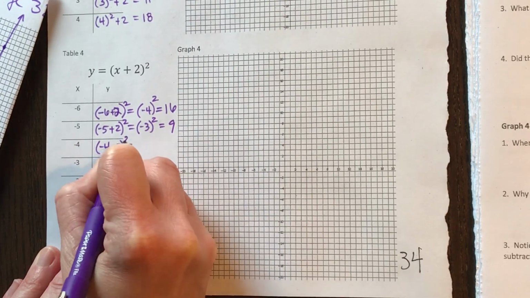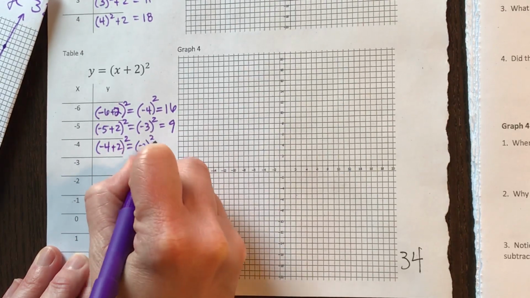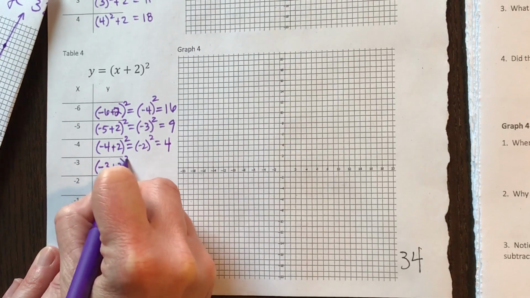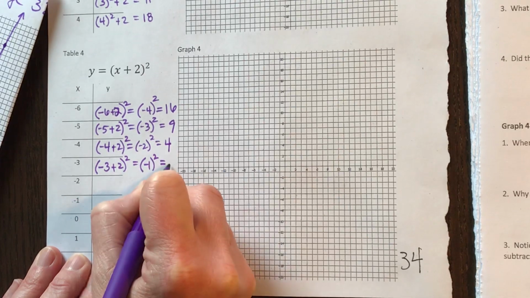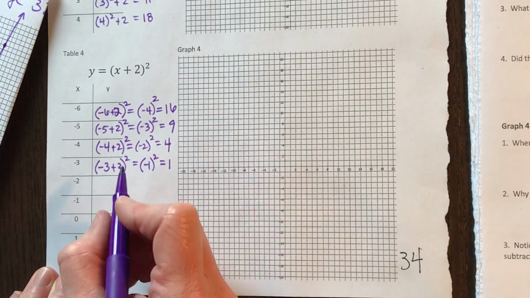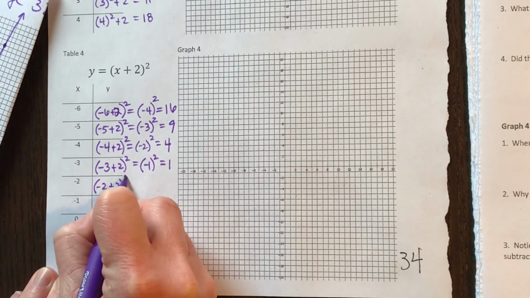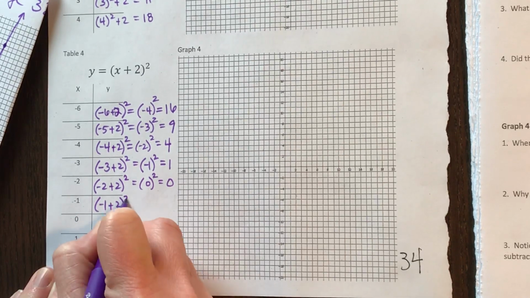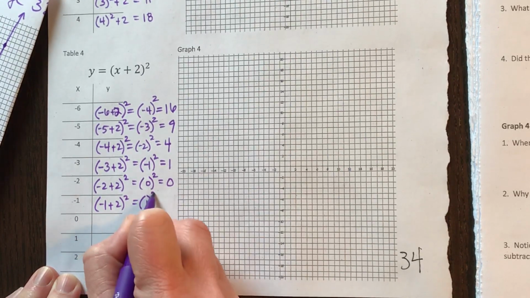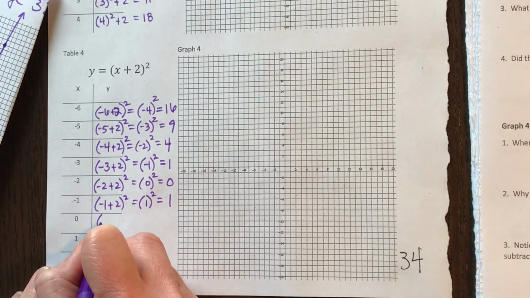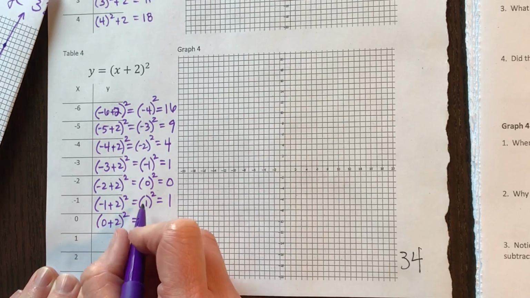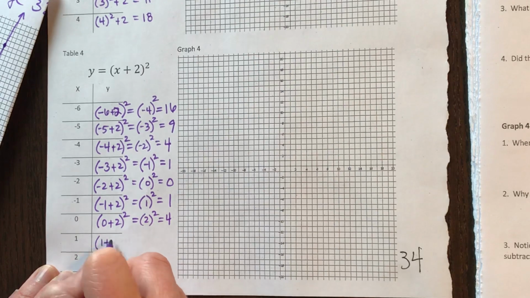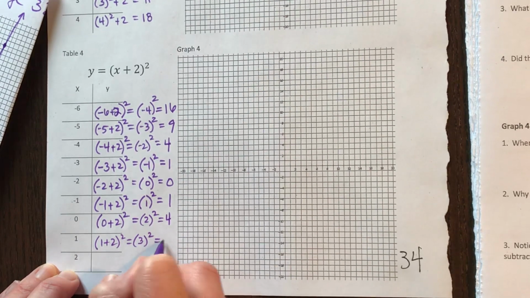-4 plus 2, and if I square it, I'm going to have -2 squared, and -2 times -2 is +4. -3 plus 2, if I square this, it's going to be -1 squared, which is 1. And then -2 plus 2, if I square this, is going to be 0 squared. -1 plus 2, if I square this, it's going to be +1 squared, which is 1. 0 plus 2 squared, this is going to be 2 squared, which is 4. 1 plus 2 squared is going to be 3 squared, which is 9.